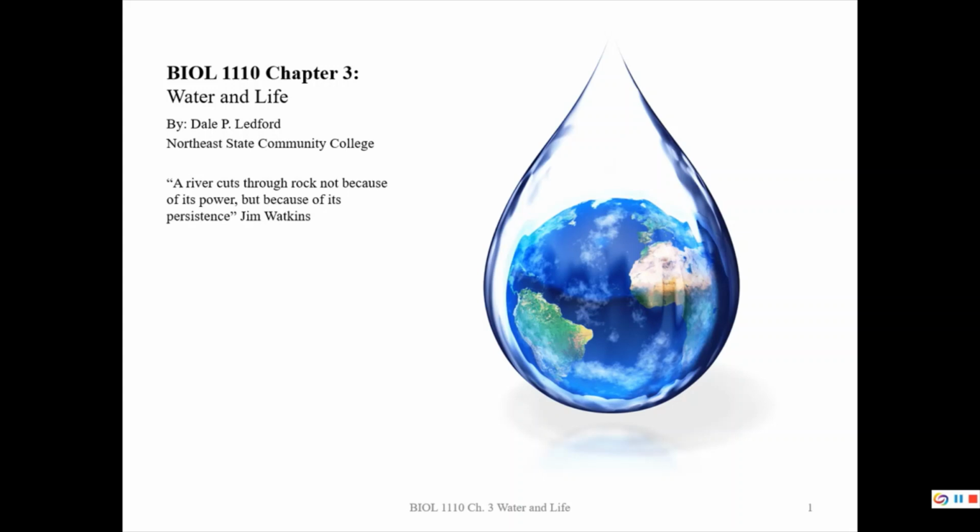So with that in mind, let's remind ourselves that a river cuts through rock not because of its power, but because of its persistence. It takes time for the river to cut through and carve out gorges and valleys. Like it will take time for you to master the material. You've got to put that time and effort in and persist through it.